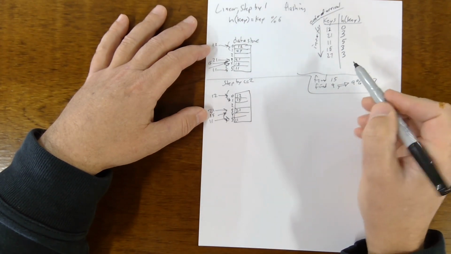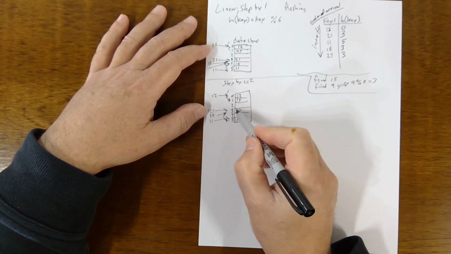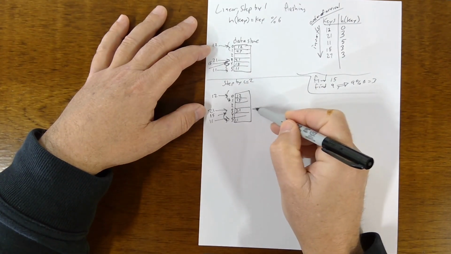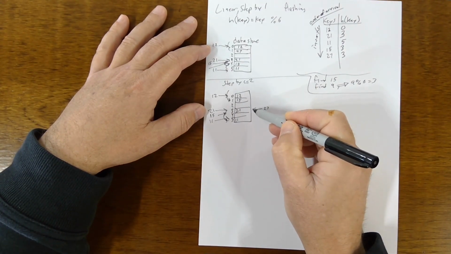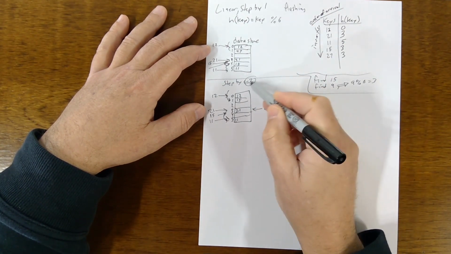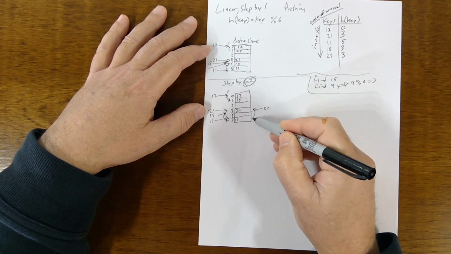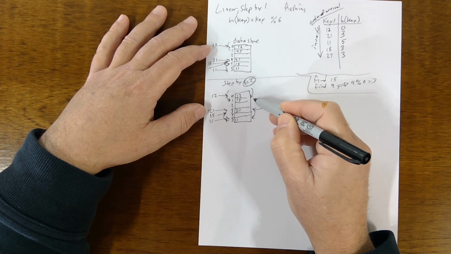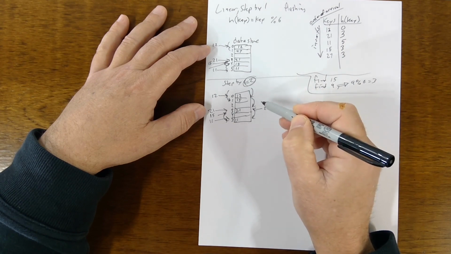27 shows up. You start at 3. Kind of getting messy here. There's somebody there. So now you step by 2 again. We're stepping by 2 here. So you try that, it's full. Try that, it's full. Try that. You're back to where you started from.